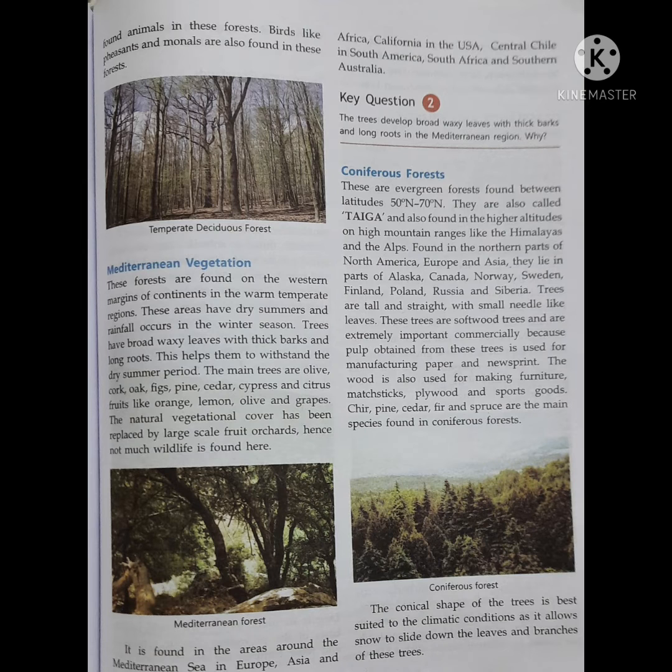Shrubs and bamboos, sal, teak, neem, etc., they all grow here. Areas where these forests are found are India, Thailand, East Africa, North Australia, etc. And the wildlife associated with this type of vegetation is tigers, leopards, monkeys, deers, snakes, etc.